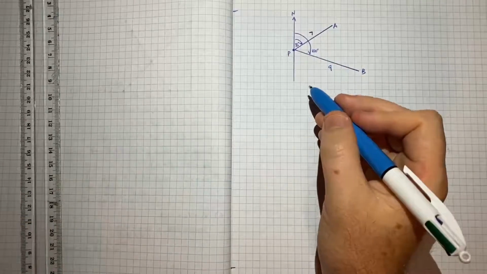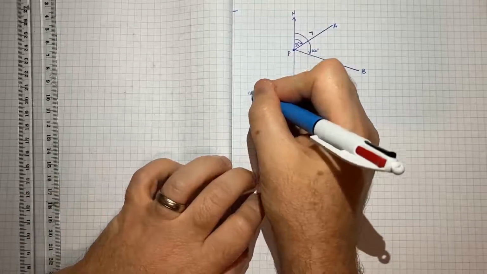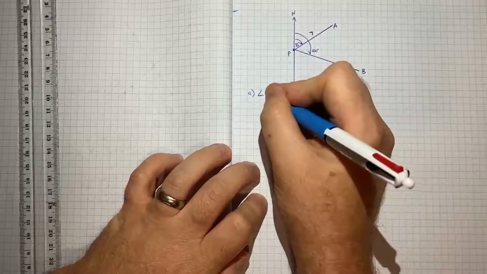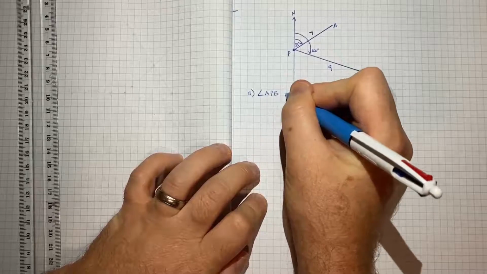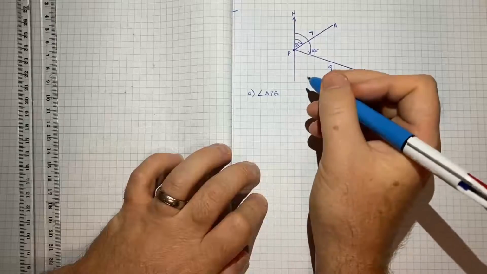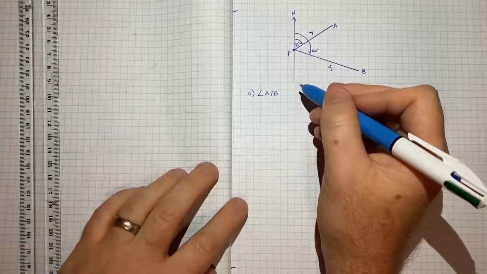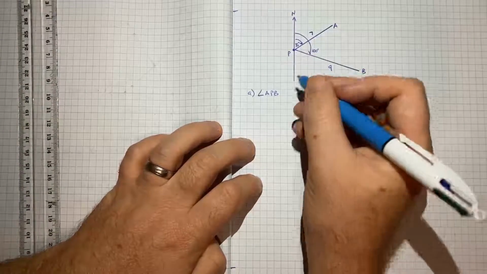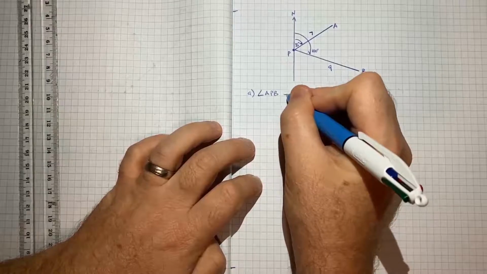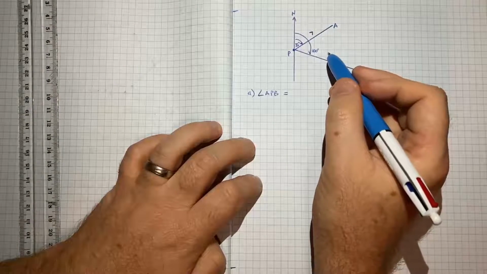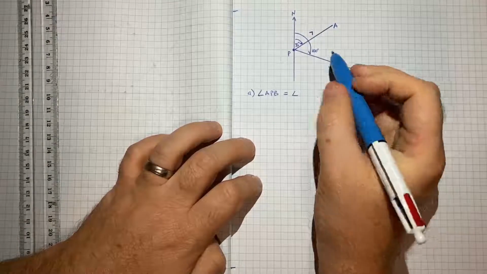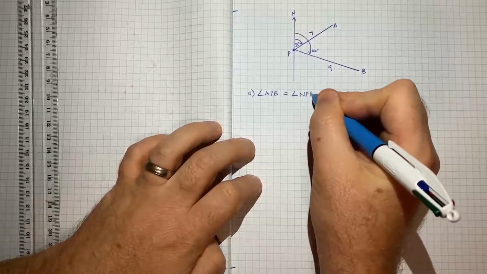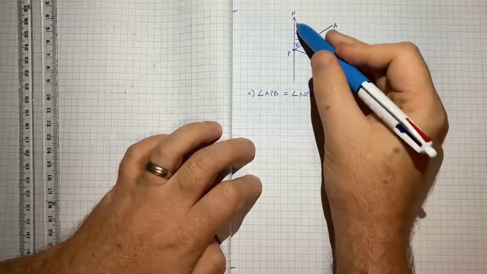So part A asks us to show that the angle APB is equal to 65 degrees. So the way to show that essentially is to say the angle APB will be equal to the angle of NPB minus the angle of NPA.